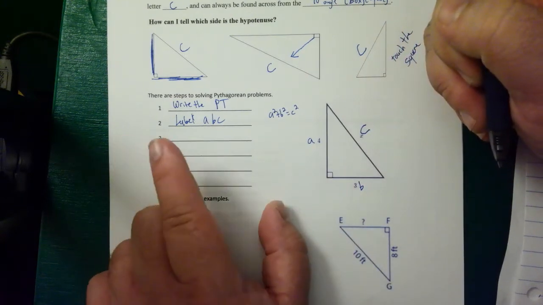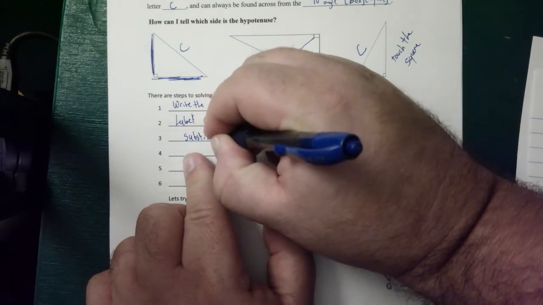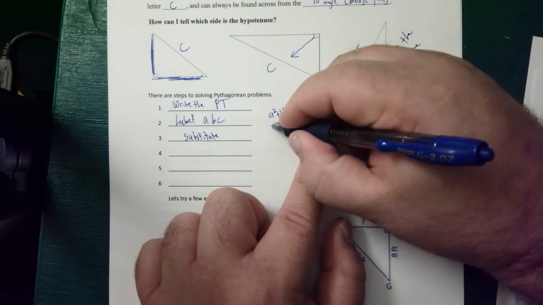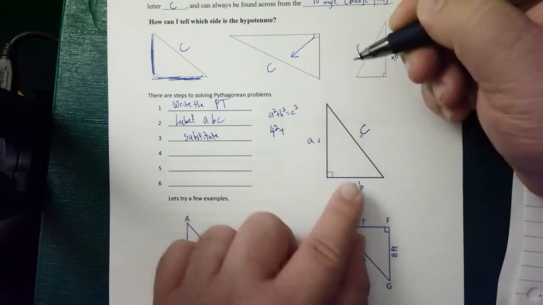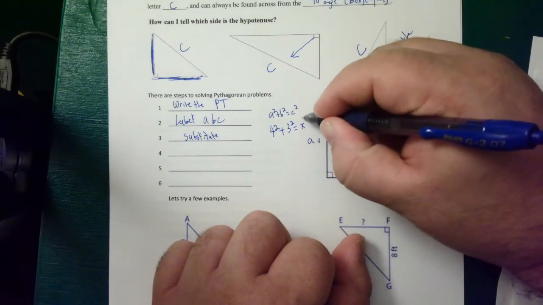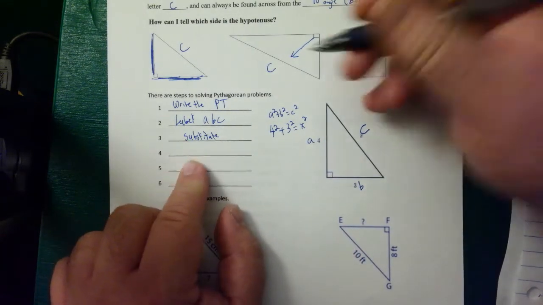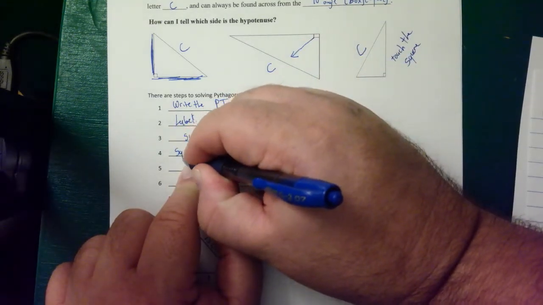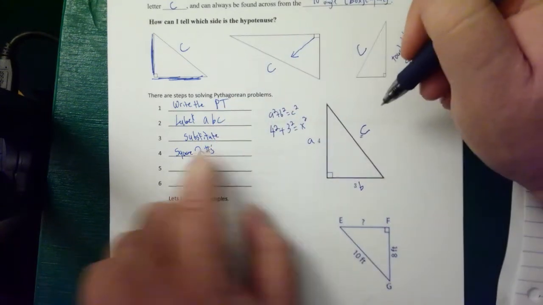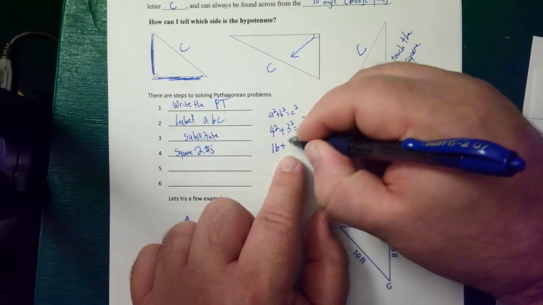The next step, step 3, is to substitute. I'm going to substitute all 3 things. So A is 4, B is 3, and C is X. That is an X there. All right, so the next step is to square the 2 numbers. Well, 4 squared is 16, and 3 squared is 9.